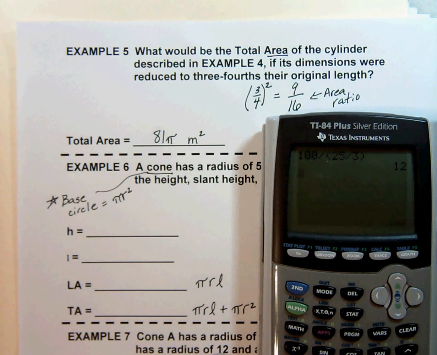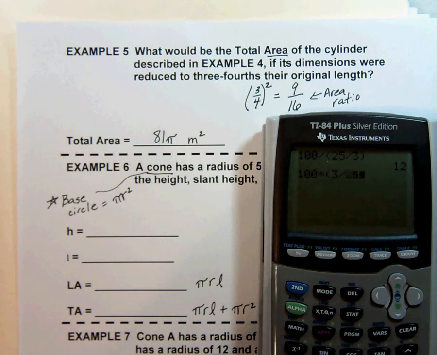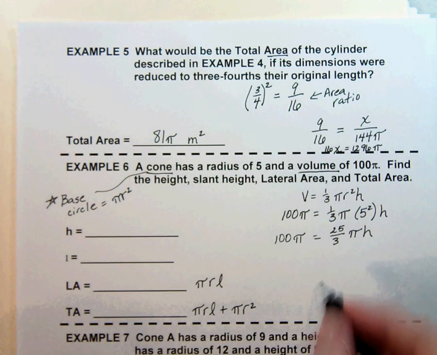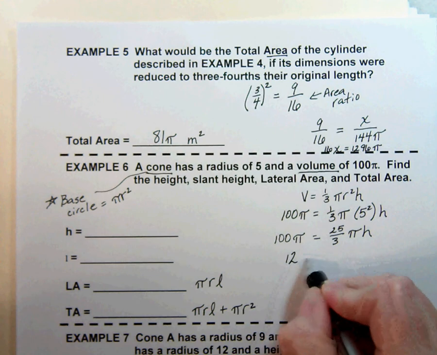See how you can just divide by that fraction. Another way to do it is, anytime you divide fractions, you're multiplying by the reciprocal. So watch, if you multiply by 3 over 25, you'll get the same answer. So 12 is your height.